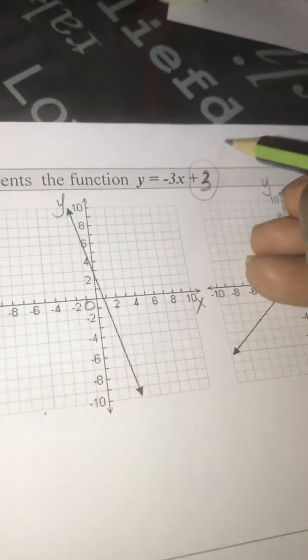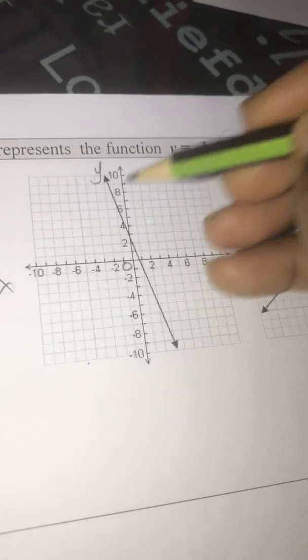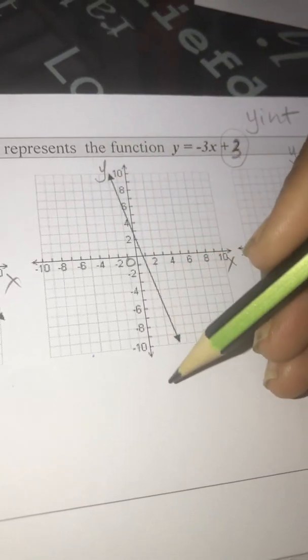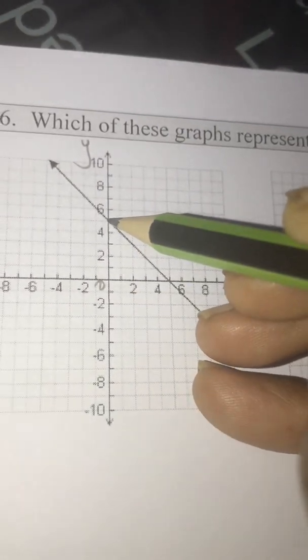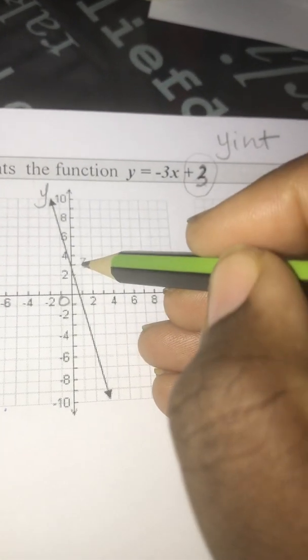So my y-intercept is positive 3. And that means where my graph and the y-axis are meeting, they should meet at positive 3. This one is positive 5, so this is not an answer. There, positive 3. But I cannot assume this is it.